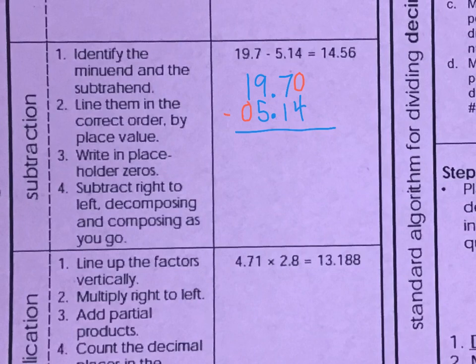Now we're going to subtract. Can I have 0 and take 4 away from it? No, that doesn't make sense. So we're going to borrow. That becomes a 10. 10 minus 4 is 6. 6 minus 1 is 5. Drop my decimal. 9 minus 5 is 4. 1 minus 0 is 1. So 14 and 56 hundredths. So we got it right because you can see the answer is right there.